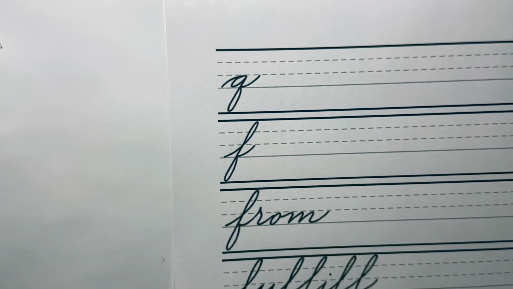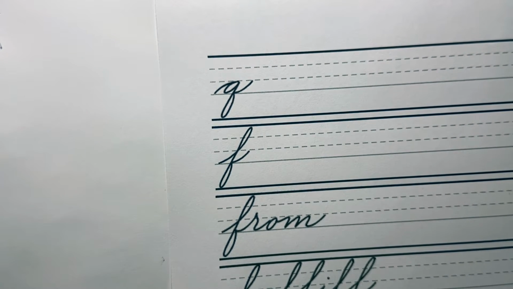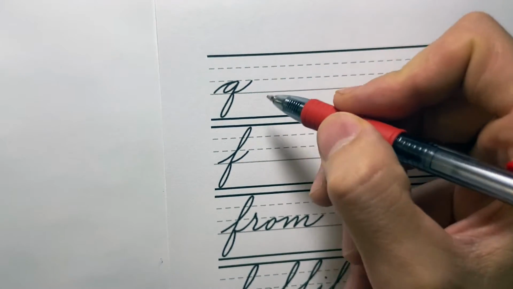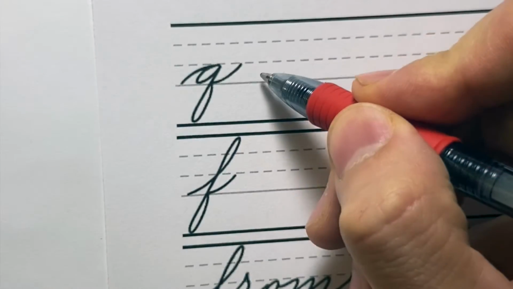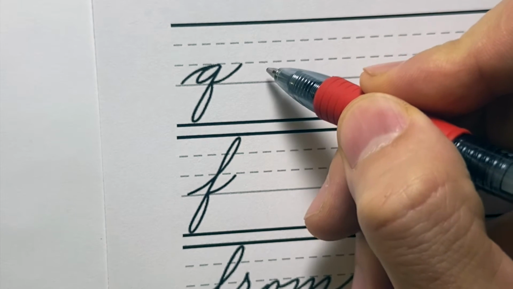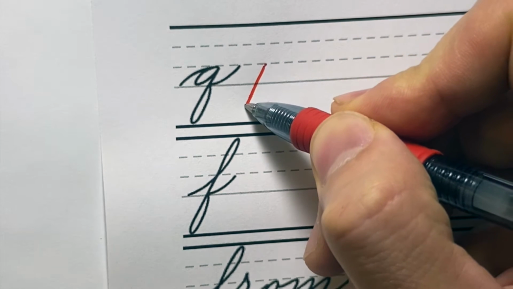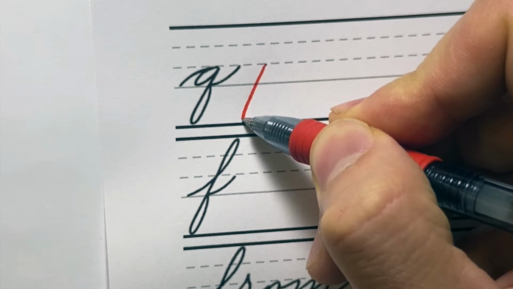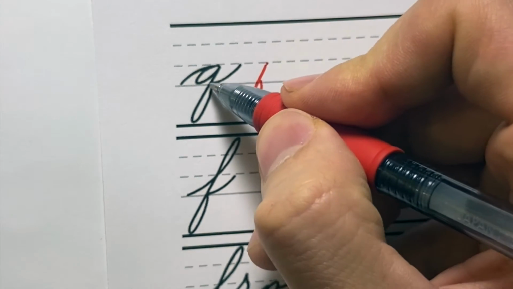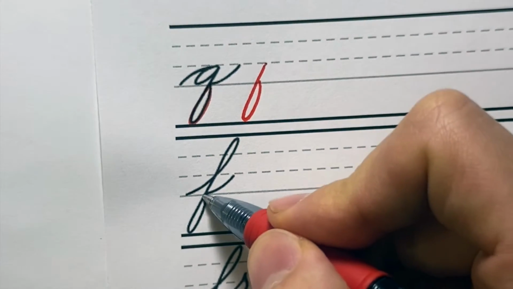All right, let's take a look at a new family of lowercase letters, the Q and the F. I put these two letters together because they combine a descending loop that we have not seen yet. These are actually the only two letters that have this type of descending loop in them. It's a loop that comes down right on the main slant and curves to the right like this and back, okay? So we see that here in the Q, and we see it here in the F.